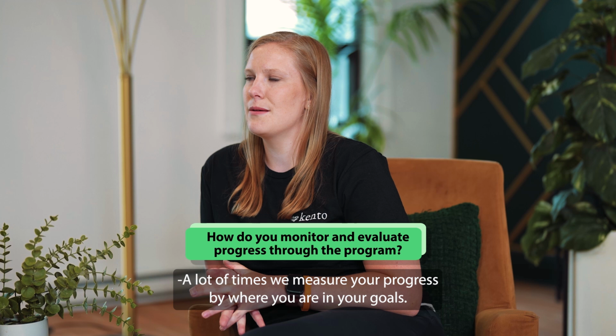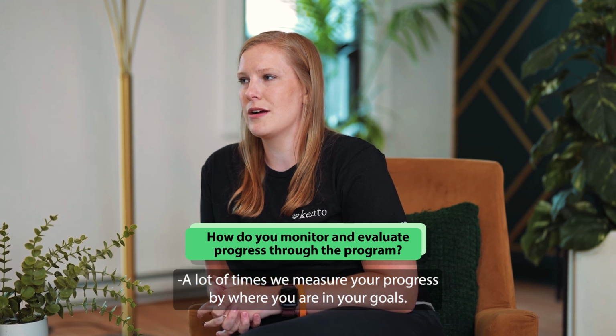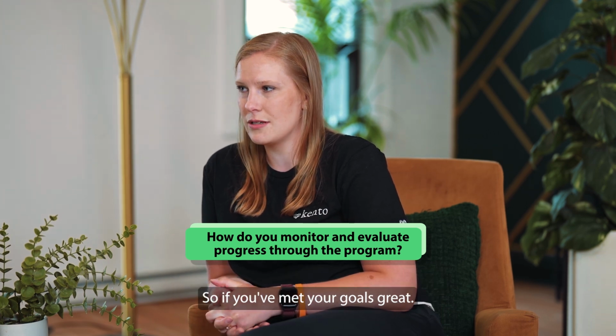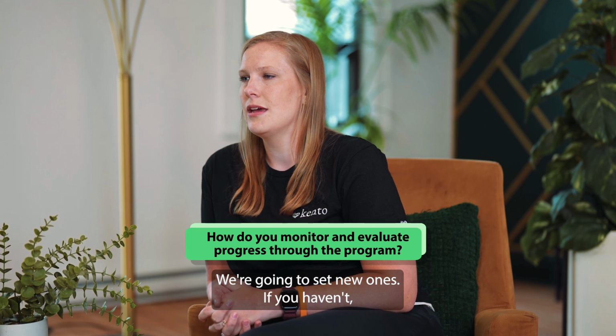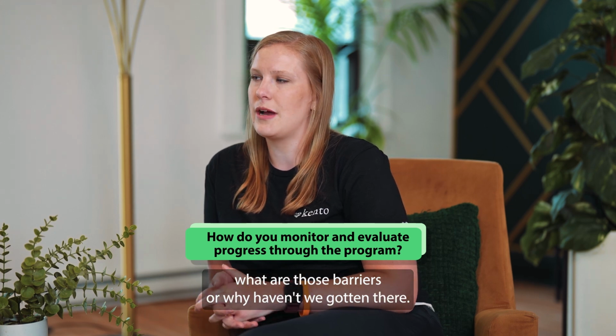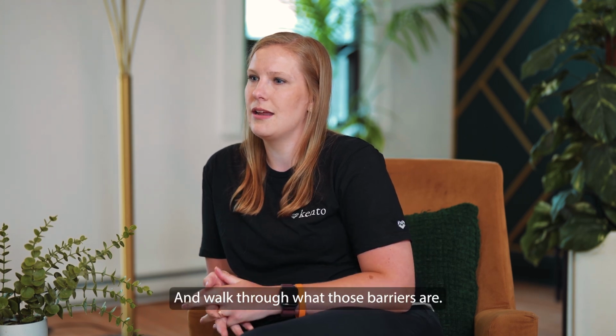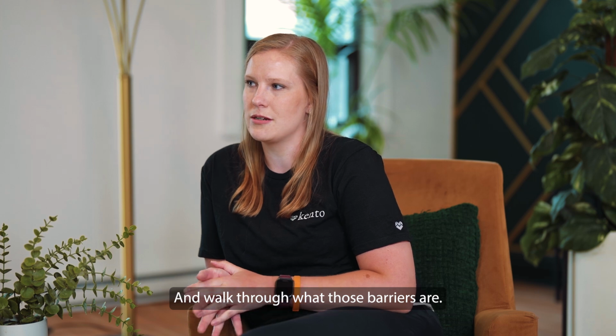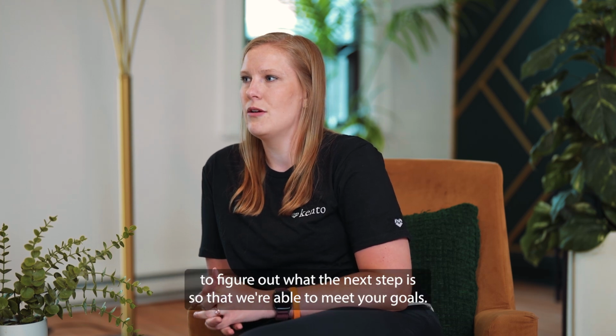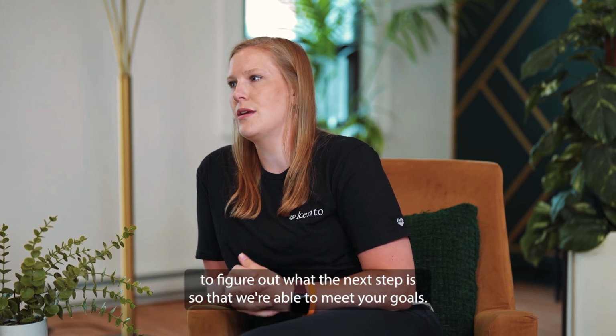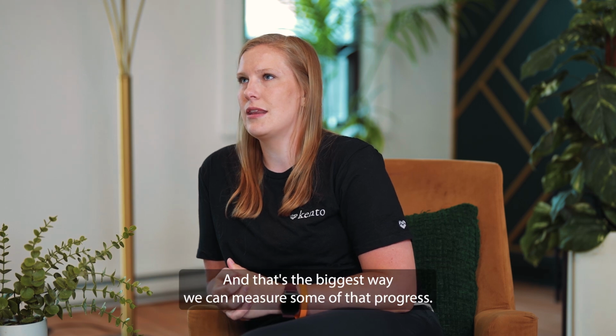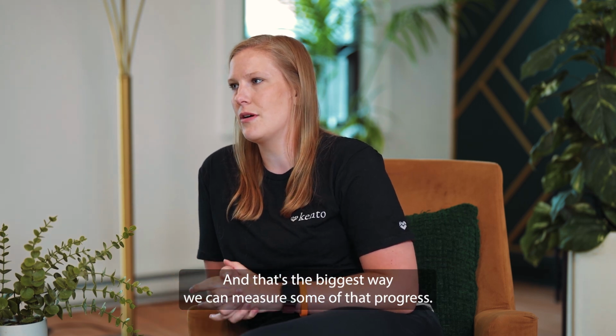So how do you monitor and evaluate progress in the program? A lot of times we measure your progress by where you are in your goals. So if you've met your goals, great, we're going to set new ones. If you haven't, what are those barriers, or why haven't we gotten there? And walk through what those barriers are. So we'll take the time to figure out what the next step is so that we're able to meet your goals. And that's the biggest way we can measure some of that progress.